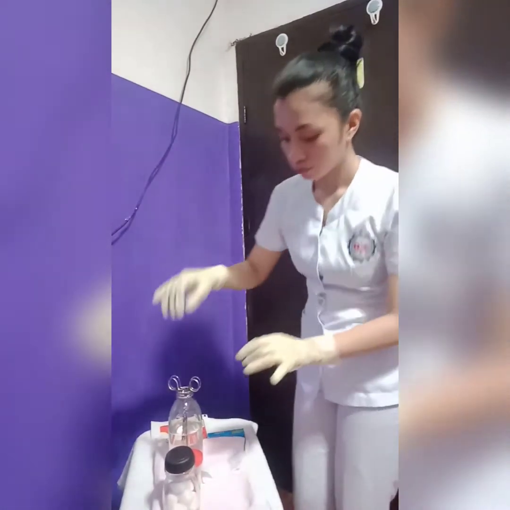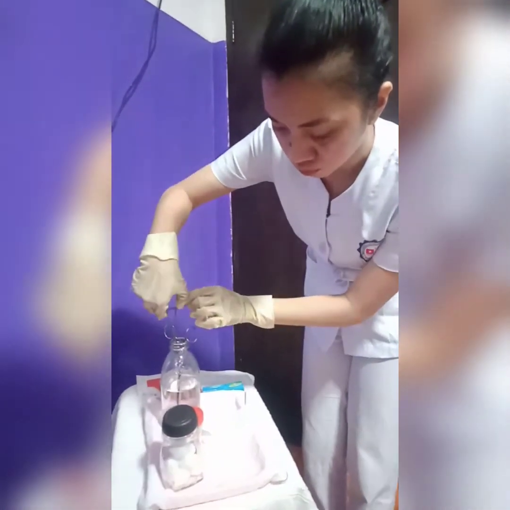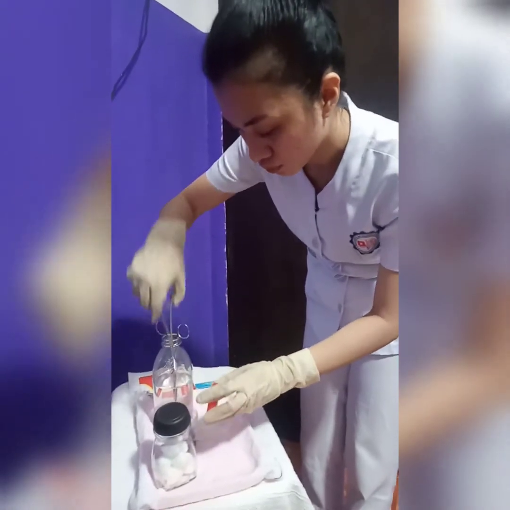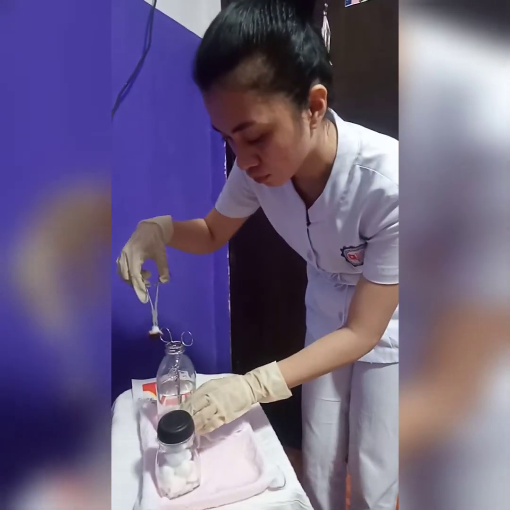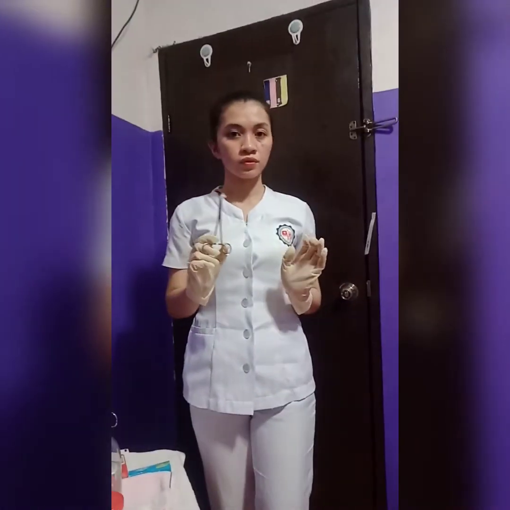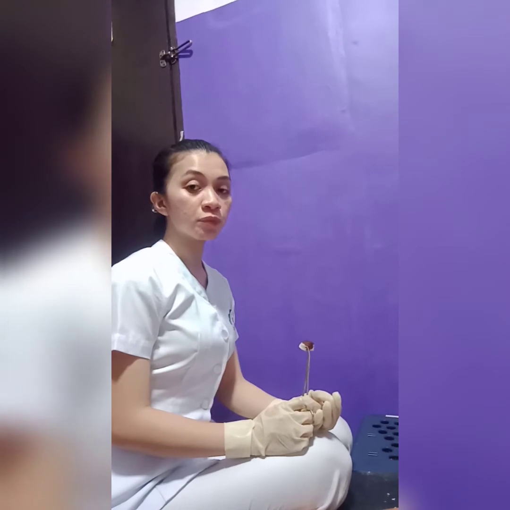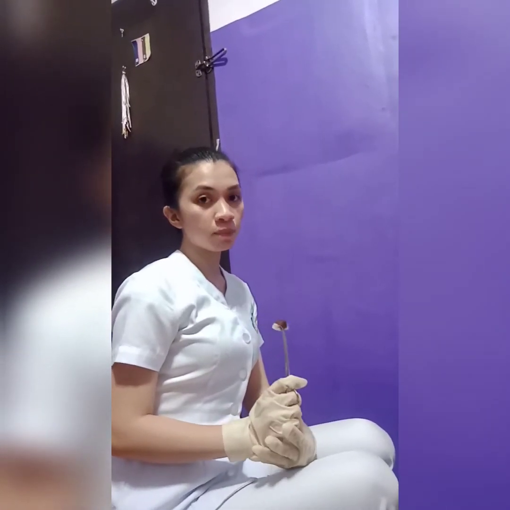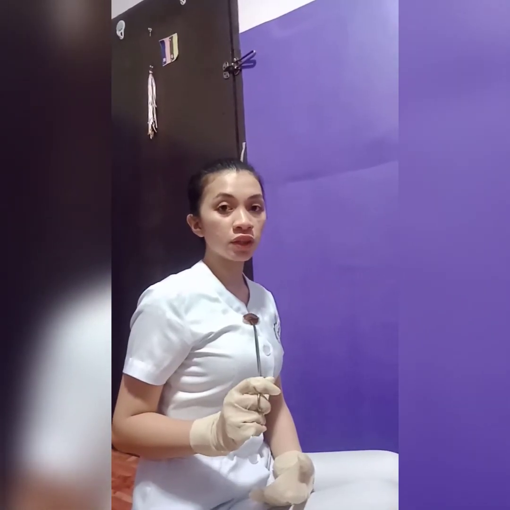Next is to clean the wounds using cotton balls with antiseptic solution with dressing forceps. Clean the wound going outward motion for aseptic wounds, using aseptic wound dressing forceps. Ensure proper technique to avoid contamination of the wound or any infection.